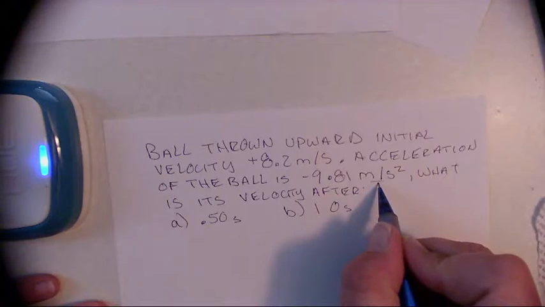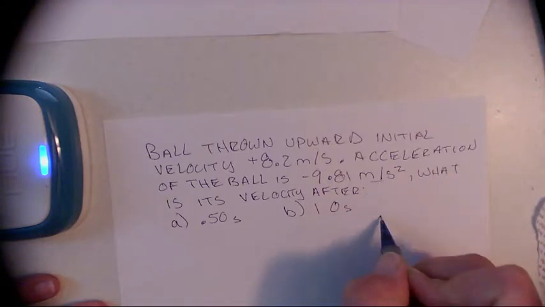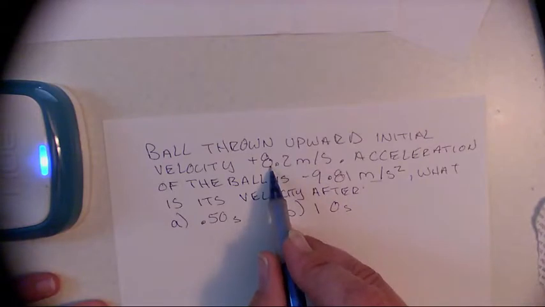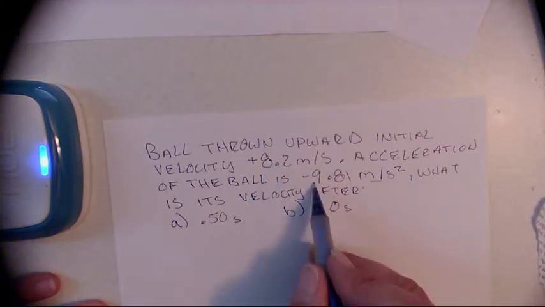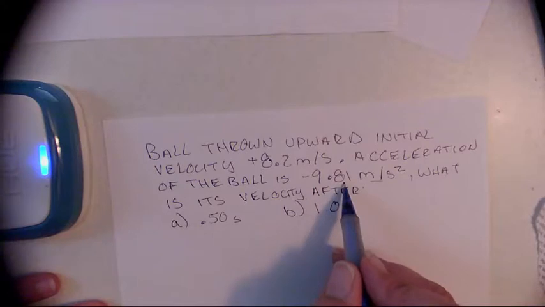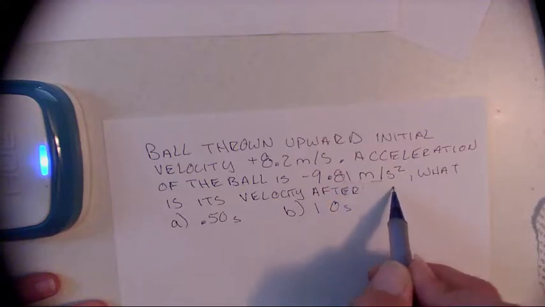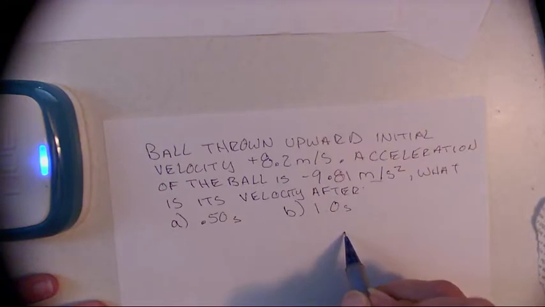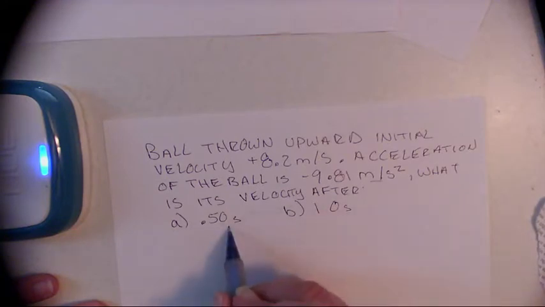Gravity is slowing it down. It's attracting the ball back down to the ground. So as my ball's going up, this 8.2 meters per second is going to decrease at 9.81 meters per second squared. We want to know what the velocity of the ball is at half a second and at 1 second.